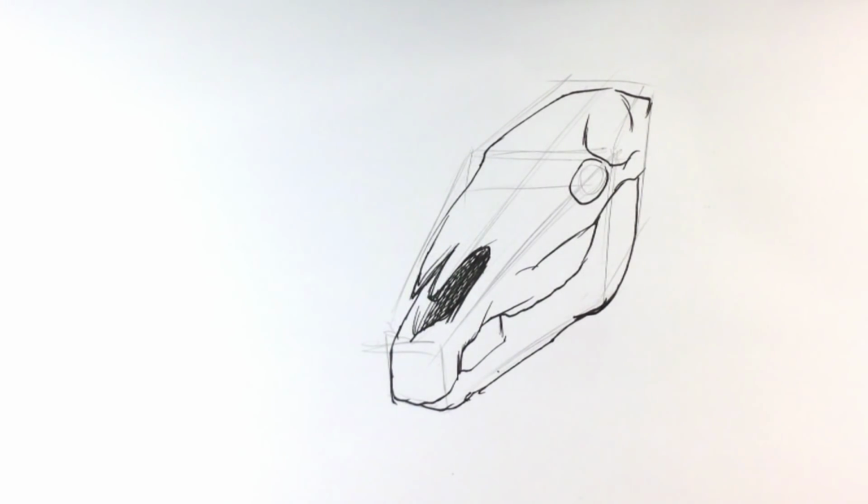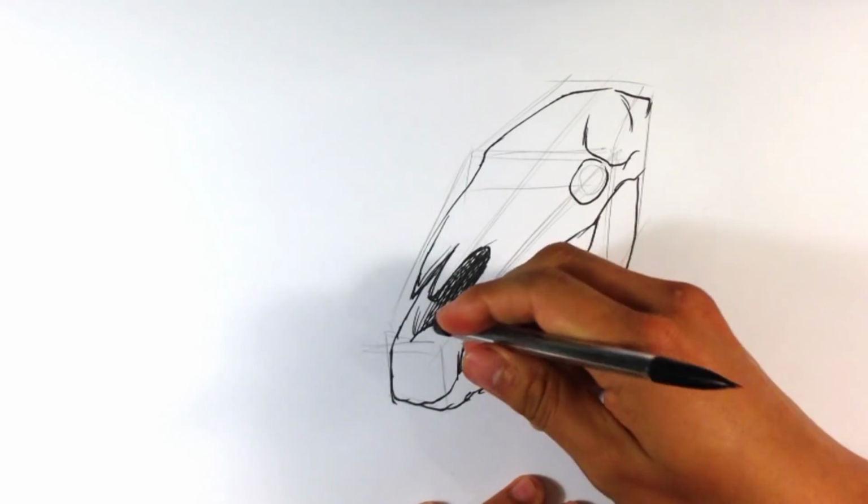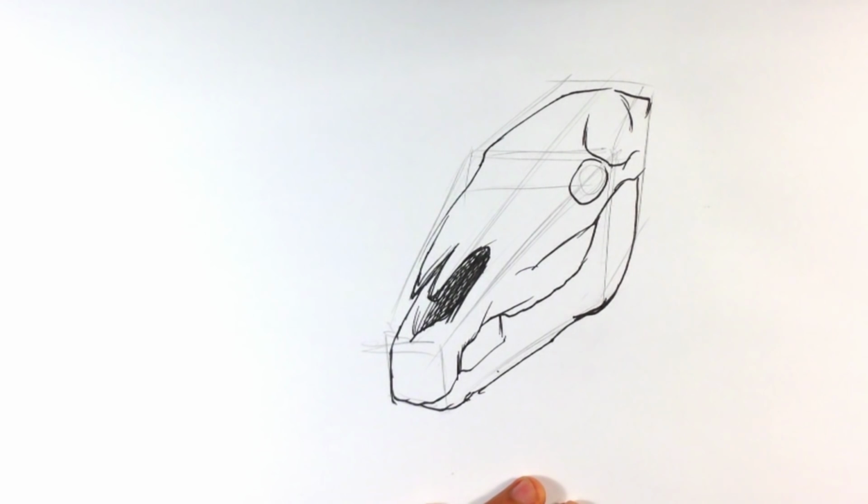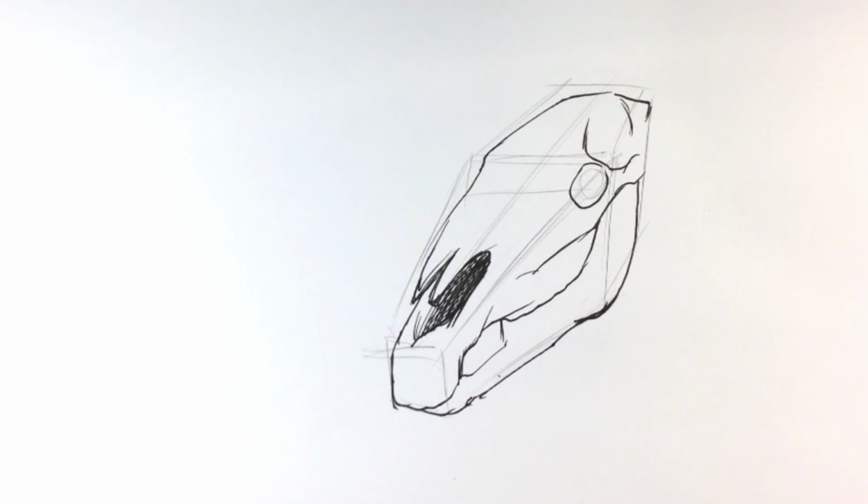Let me, really quick, erase the little box shape, if I can. I'm not sure where my eraser is. Let me grab an eraser. One second. Okay, found an eraser.